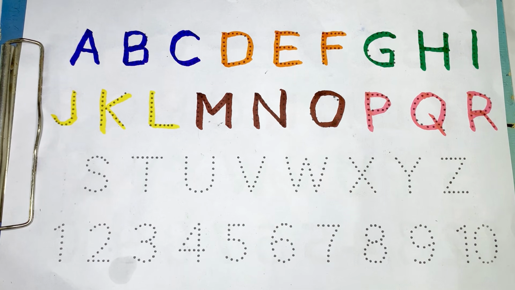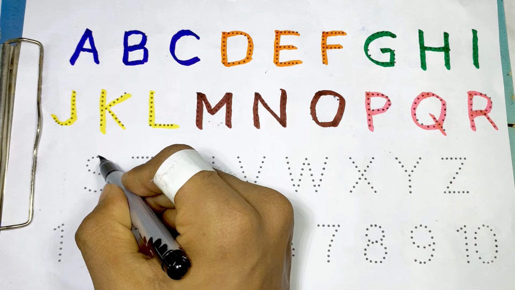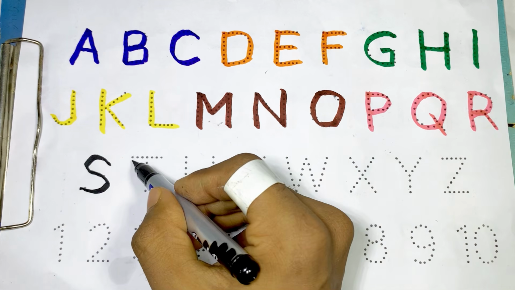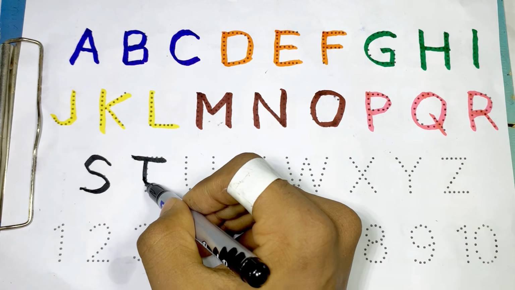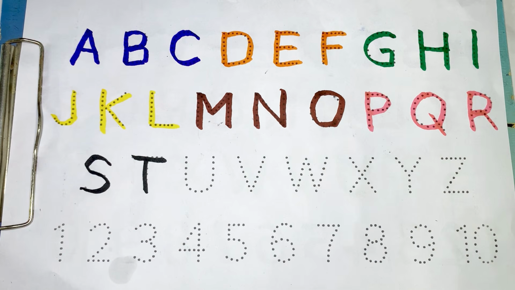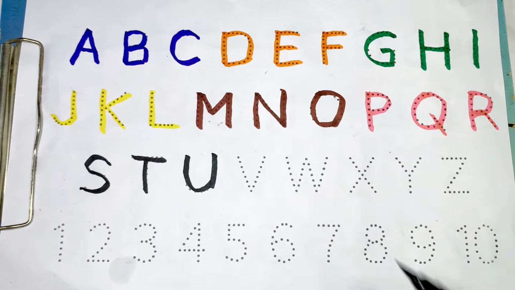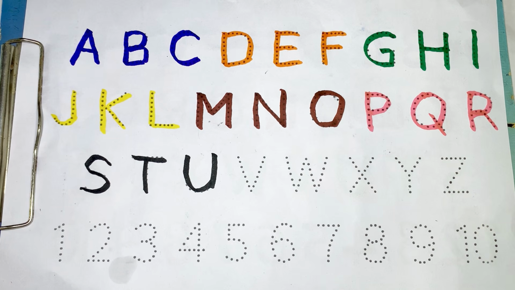R for rabbit. S for sun. T for teacher. U for umbrella.